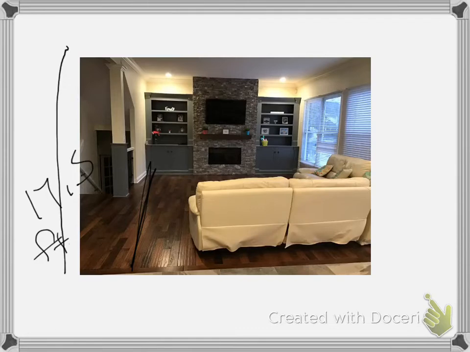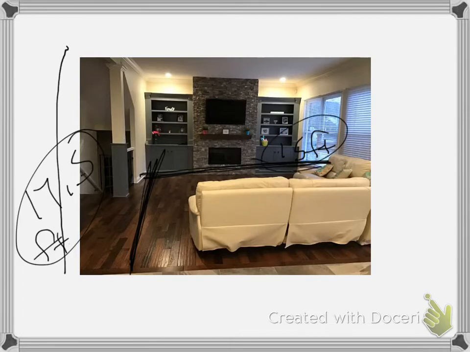And then I also measured my width. This picture is quite deceiving, because the width looks longer, but when I actually measured it, it was only 15 feet. So the length that looks shorter in the picture was actually 17.5 feet, and my width, which looks longer, was 15 feet.